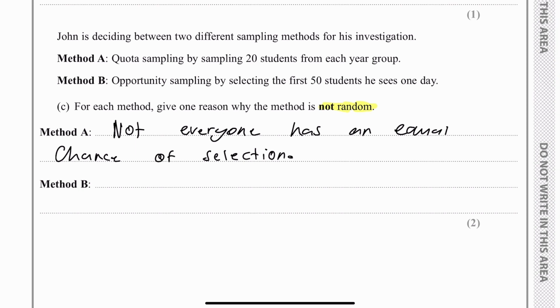Method B, opportunity sampling. Well, if you're doing an opportunity sample for the first 50 people you see one day, you may be only getting information from 50 year 7s, and that may be different to the views of the first 50 people in year 11 or year 10 or year 9.